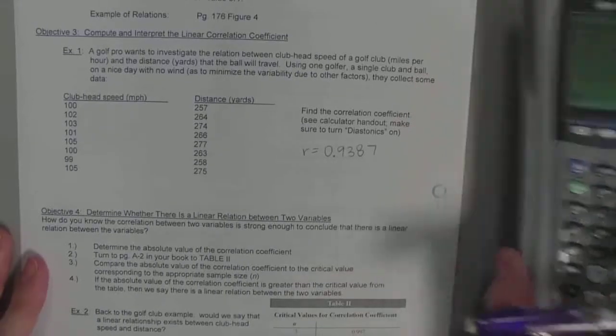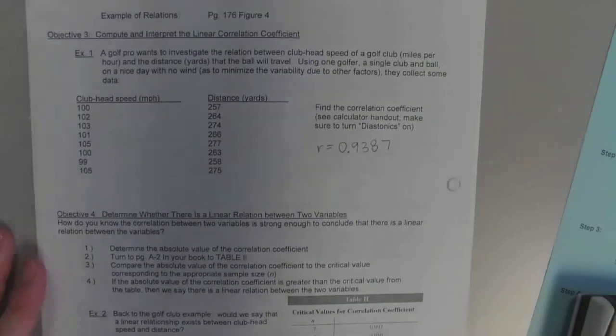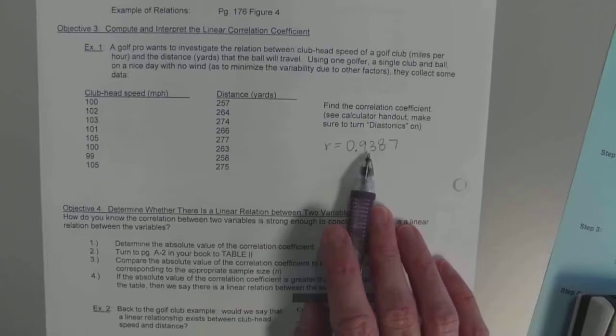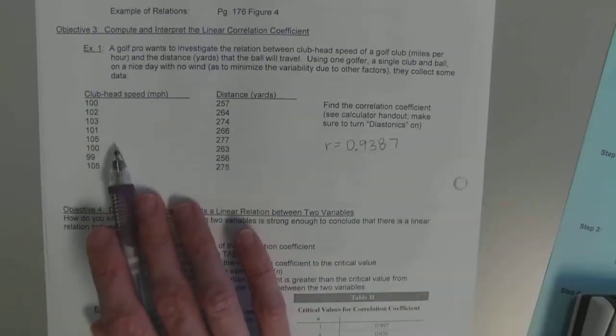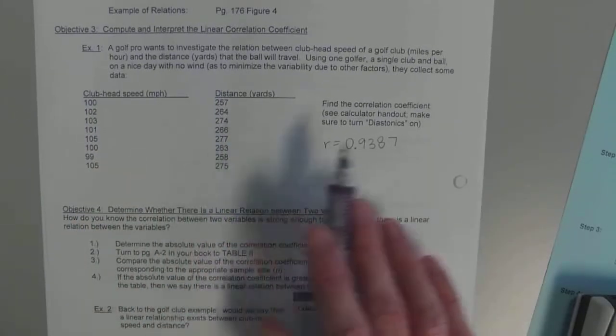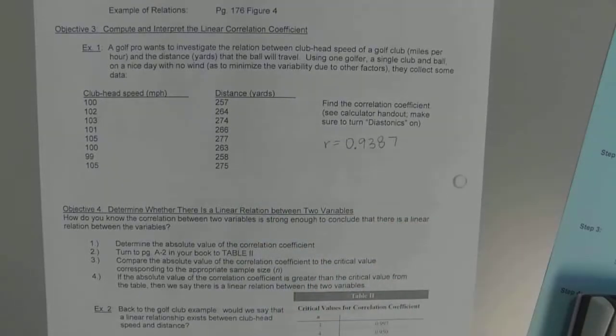And so what the heck does that mean? Well, it tells you how strong the relationship is. It says, okay, first it's a positive number, so we know as our golf club speed increases, our distance increases. But isn't that a positive number that's pretty close to 1? Meaning the relationship's pretty strong. How far your golf ball goes is pretty dependent on how fast you swing the club, okay?